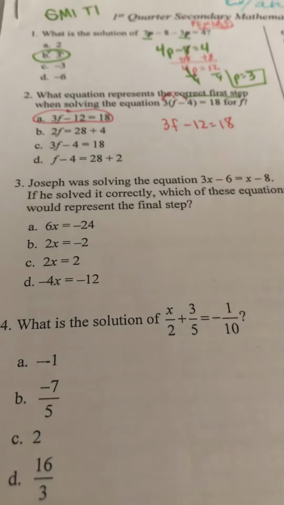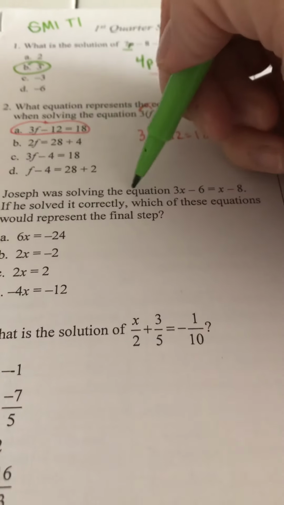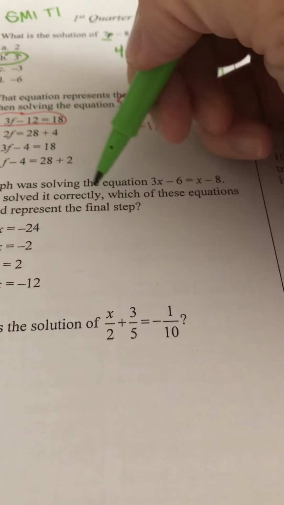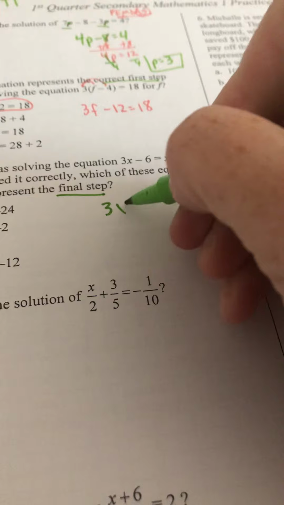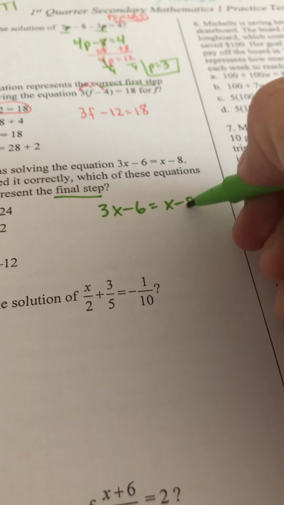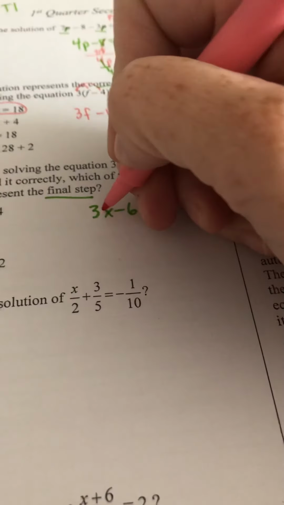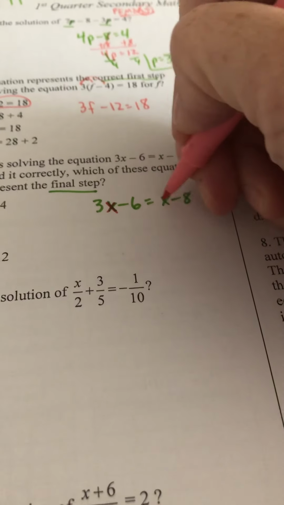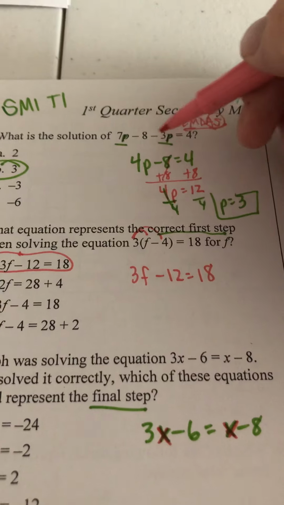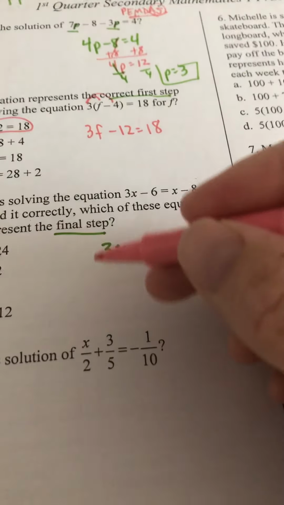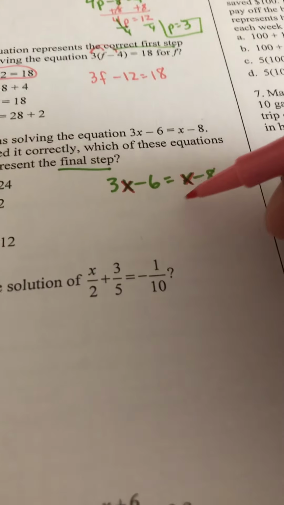Looking at number 3, we have Joseph solving the equation. If he solved it correctly, which of these would result in the final step? So this time we have 3x minus 6 and x minus 8. Notice that the variable x is on each side of the equals. On number 1, these were on the same side, so I combined like terms, but over here I'm solving, so I have to move it across the equal sign.